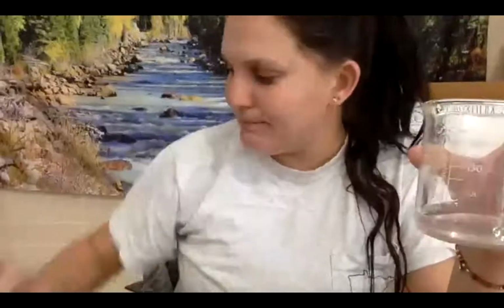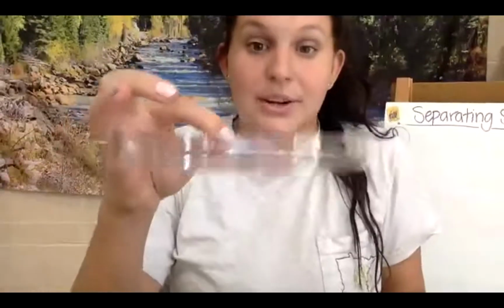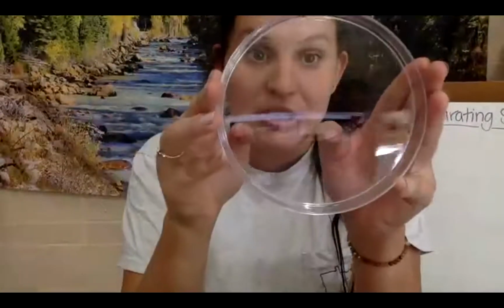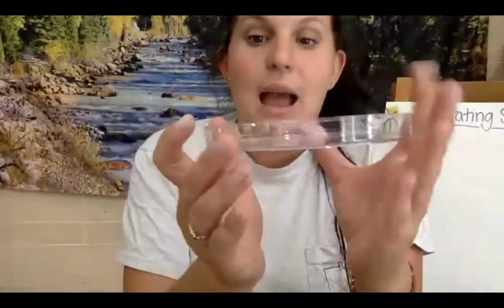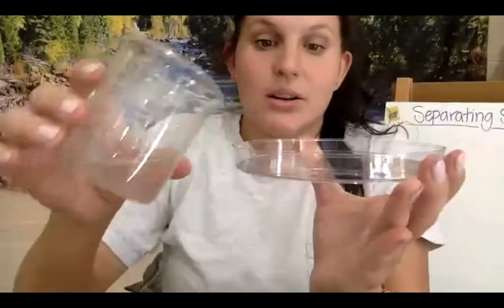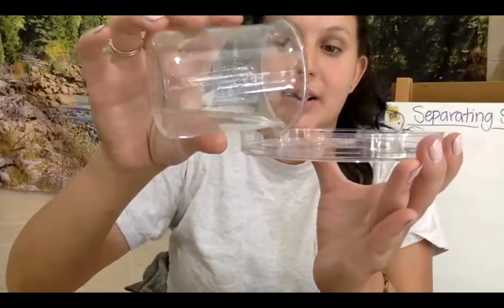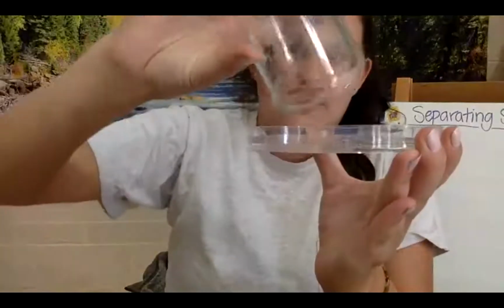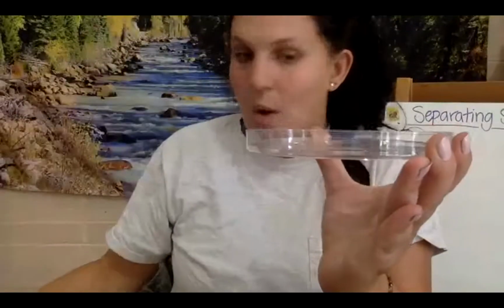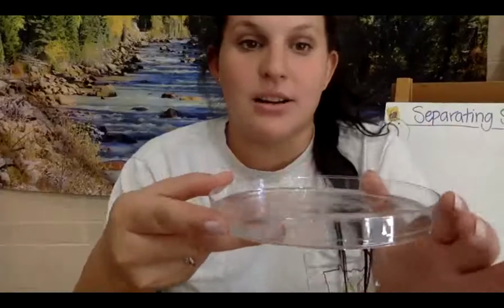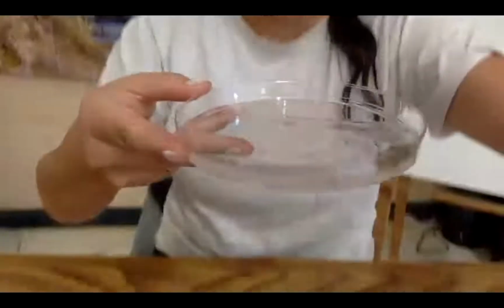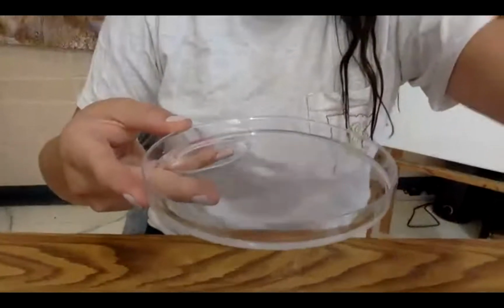So I'm going to do just like they do in the salt flats. I've got a wider area. I've got my biggest Petri dish I could find, and I'm going to pour the salt water in here. So just like Mr. Monroe taught me, I want to increase the surface area so it will evaporate faster. So I've got my wide Petri dish and a shallow water. You can see it doesn't even fill up the whole Petri dish, but that's okay.